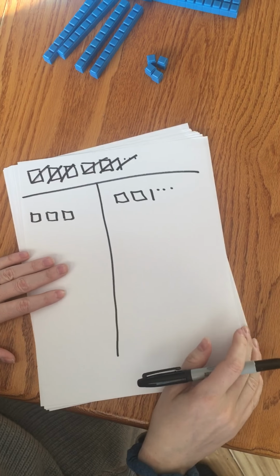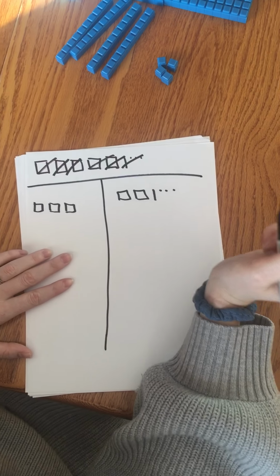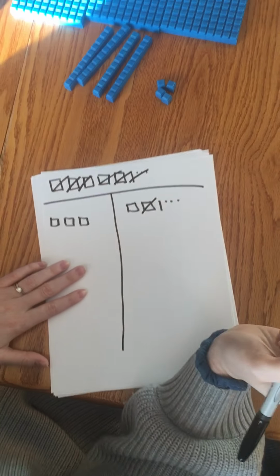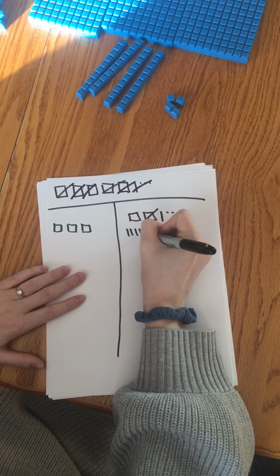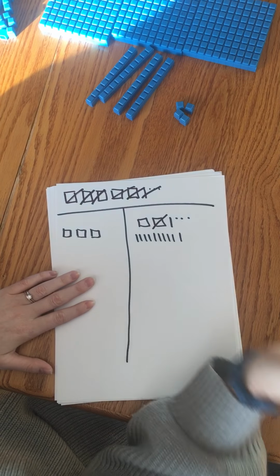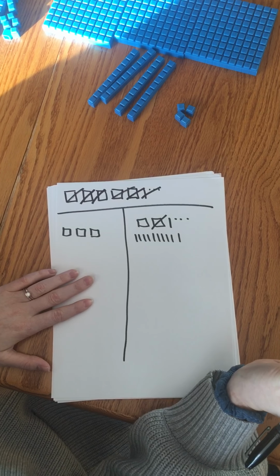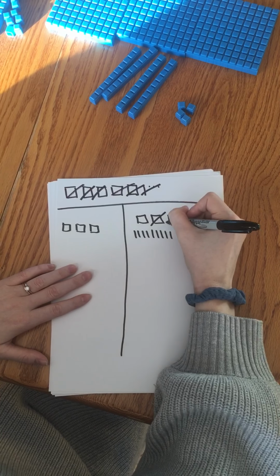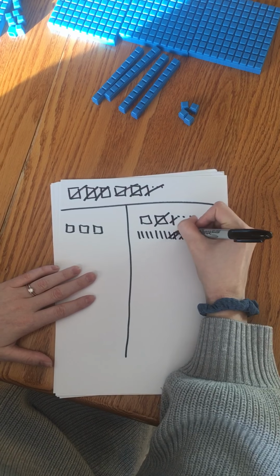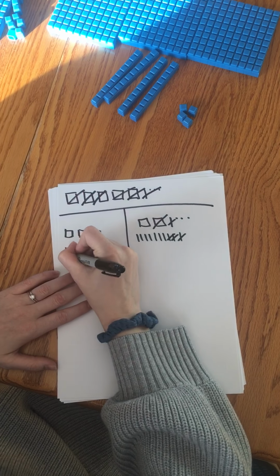Next, I subtracted the 40. I had to exchange 100 for 10 tens. Then I was able to subtract 40. 10, 20, 30, 40. I'll put them to the side over here.